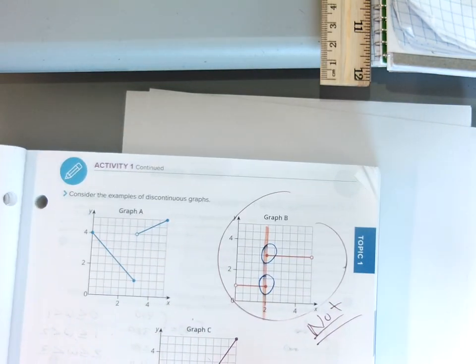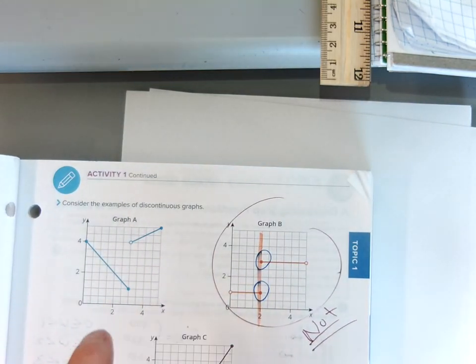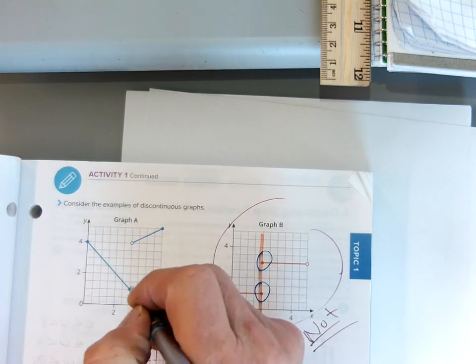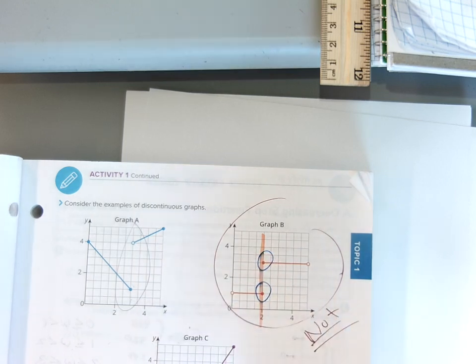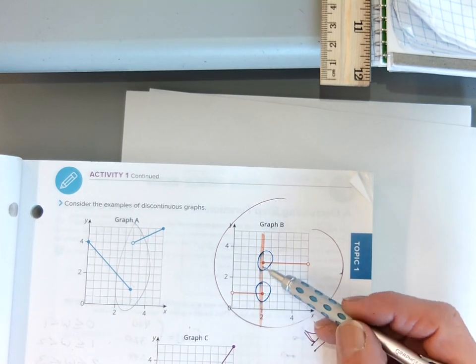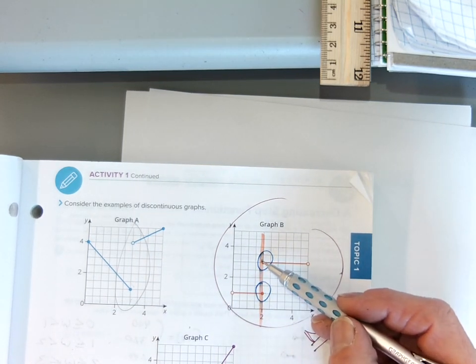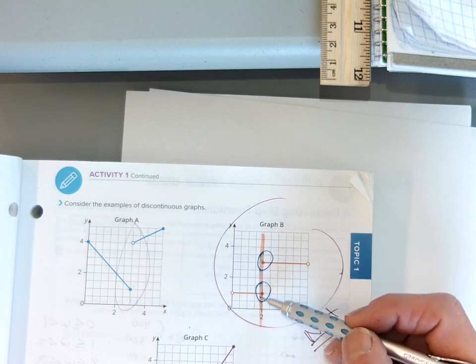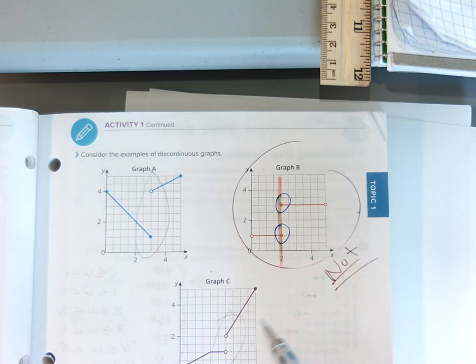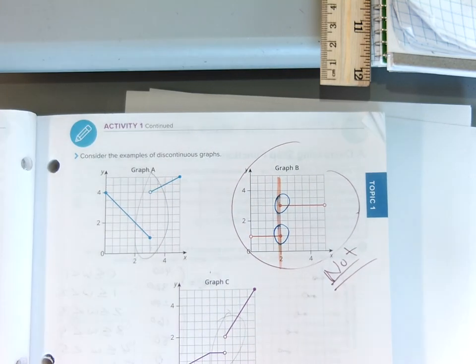And then we took a look at what are called discontinuous graphs. Discontinuous graphs are like chunks of graphs, right? But this is definitely a function, passing the vertical line test. This one's not. It's a discontinuous graph. It's not a function because that point and that point right there, you can't have 2 y values with 1 x value. This one is a function, but it's definitely a discontinuous graph, okay?